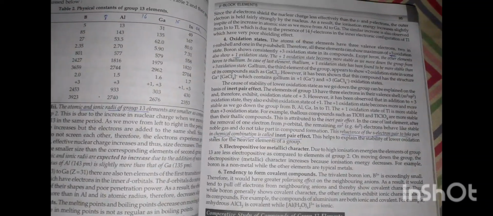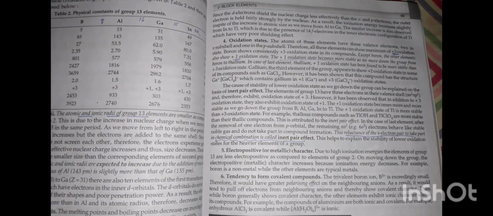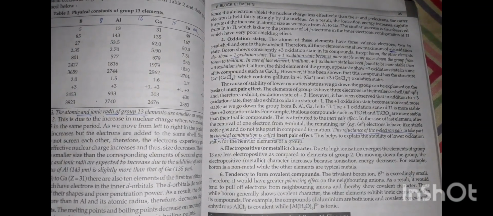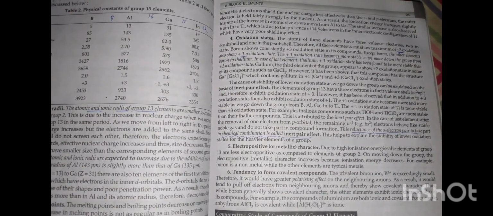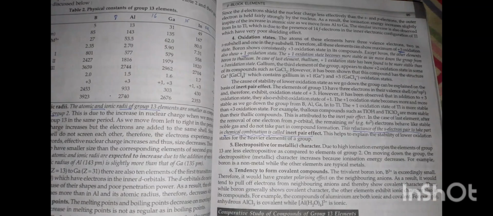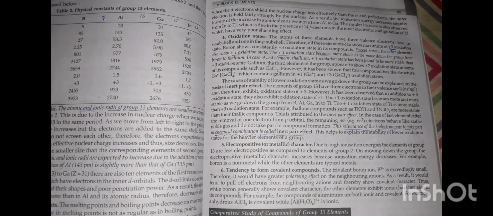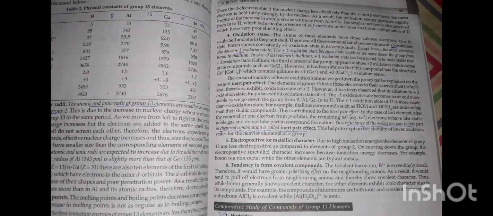In the case of gallium, there are 10 d electrons in its inner electronic configuration. Since the d electrons shield the nuclear charge less effectively than the s and p electrons, the outer shell electron is held fairly strongly by the nucleus. As a result, the ionization energy increases slightly in spite of the increase in atomic size as we move from aluminum to gallium. A similar increase is also observed from indium to thallium, which is due to the presence of 14 f electrons in the inner electronic configuration of thallium, which have a very poor shielding effect.